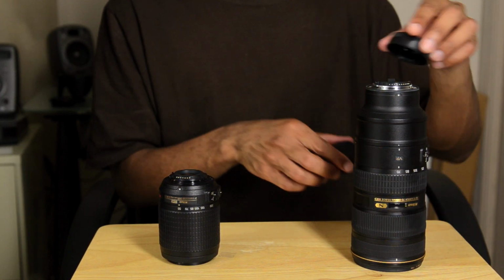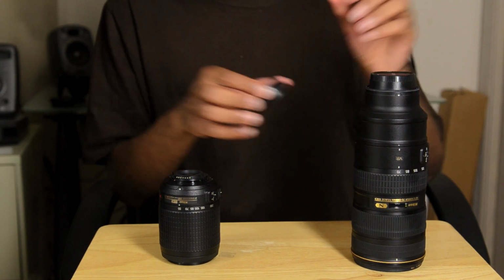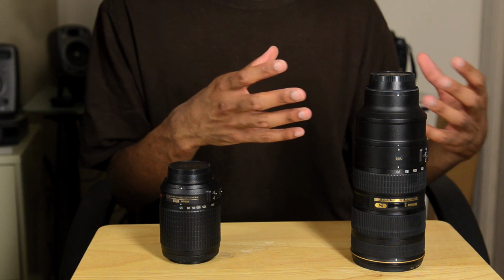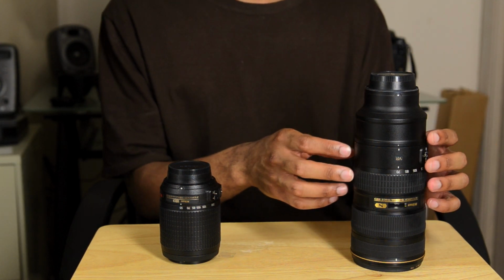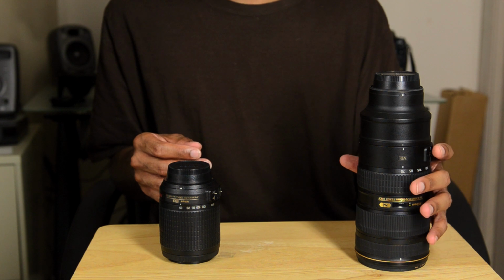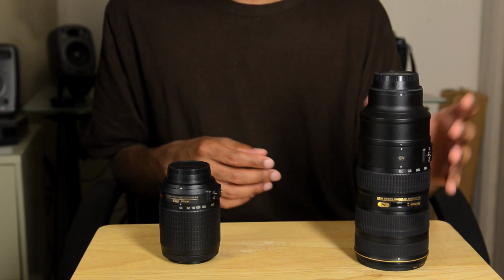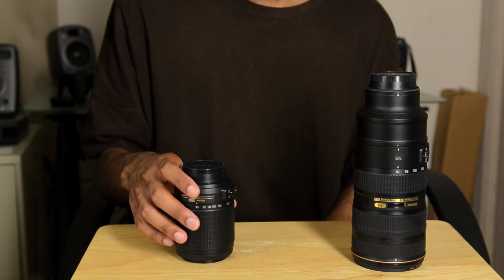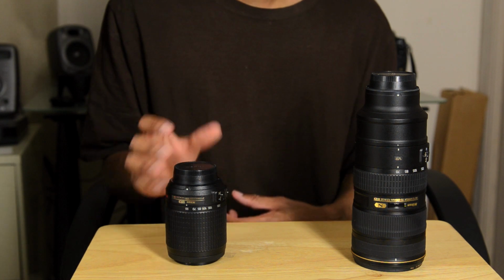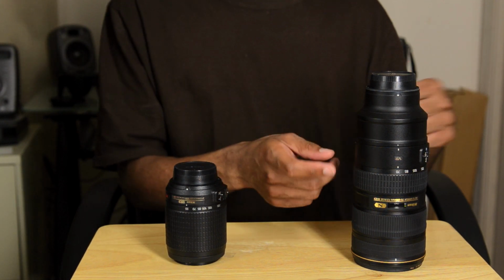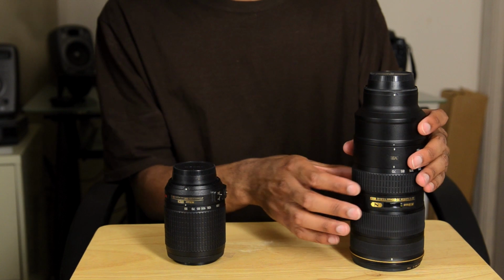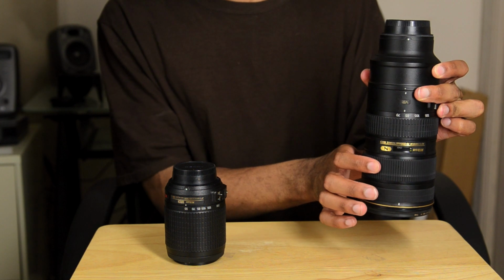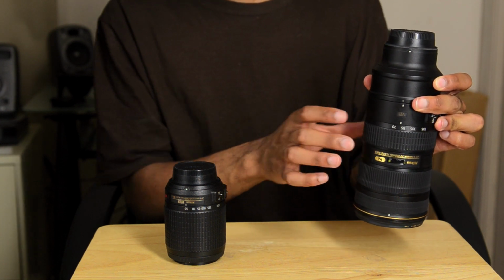The other difference in build is the fact that on the 70-200, the outer barrel of the lens is made entirely of magnesium alloy, just like the higher end Nikon bodies. So much more durable there. Kind of hard to convey that in a video, but if I just set that on the table compared to this, I mean, you can kind of tell. So that's going to be the other difference. There's also seals between all the rings on this lens, as you'll notice. Well, actually you can't really see it, but they are there. So that's one thing that helps too.